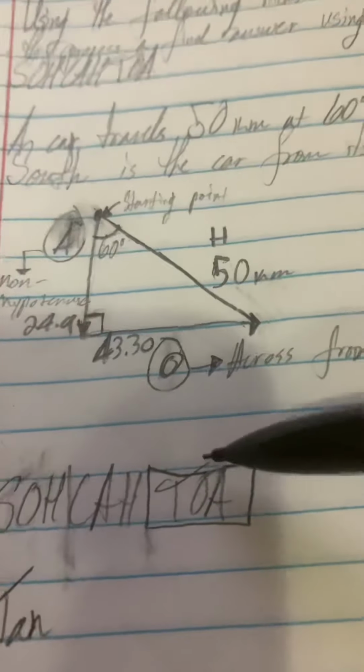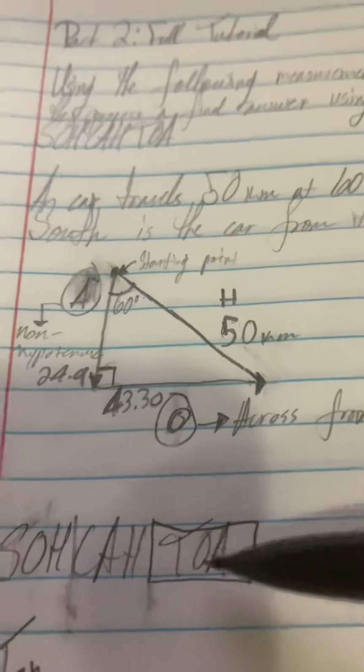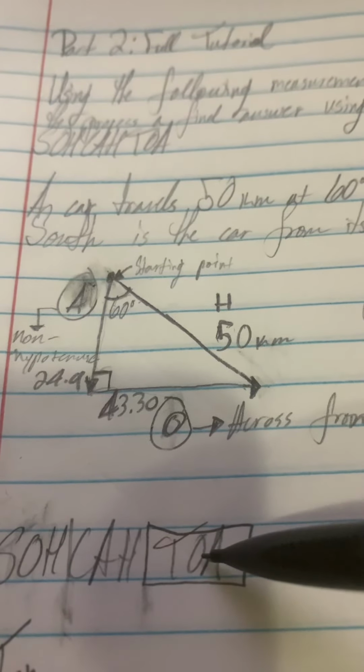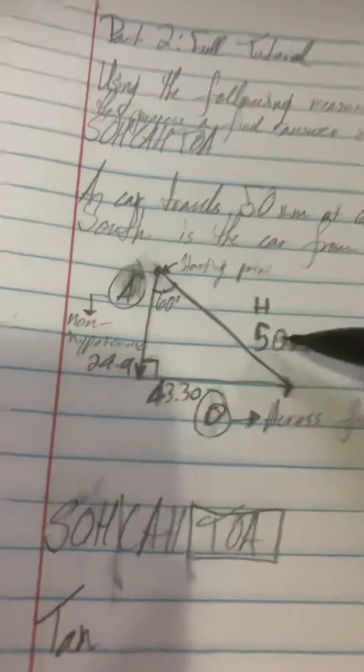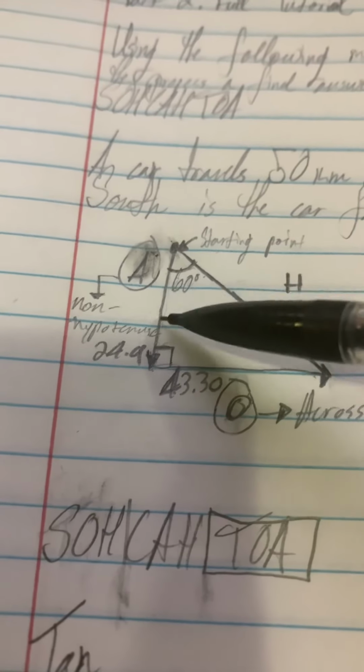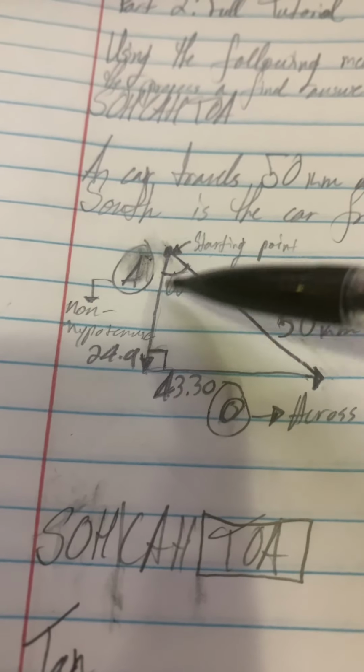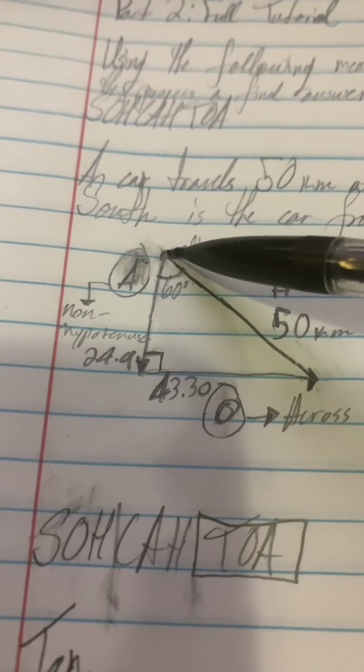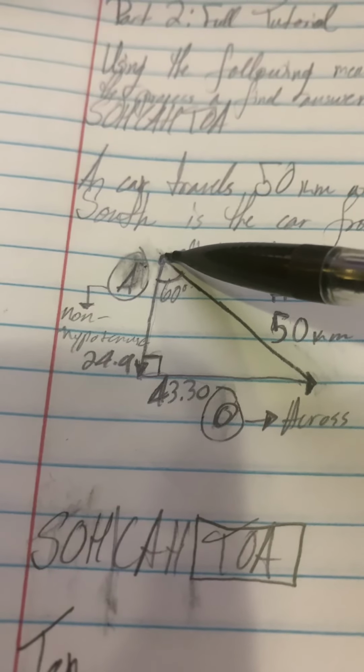And if you type these two numbers over each other in your calculator, you should get the answer, which, with the 50 kilometers, is how far south the car is from the starting point, because you're traveling 50 kilometers south of east.